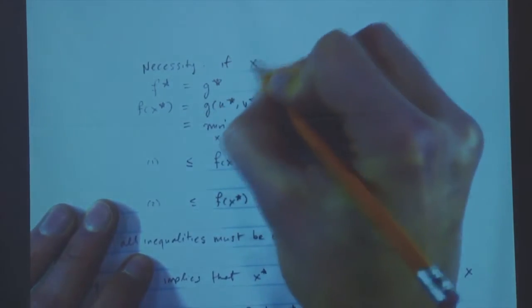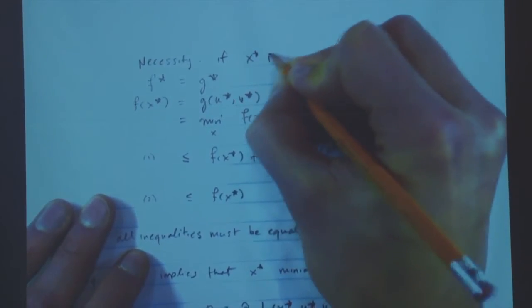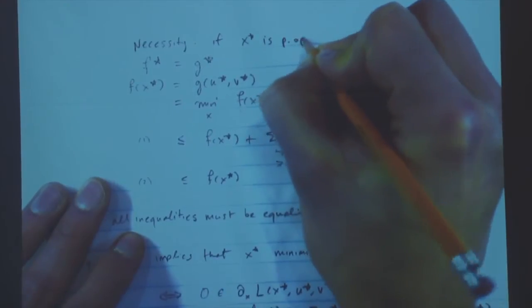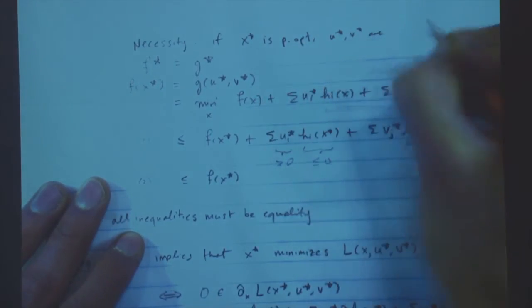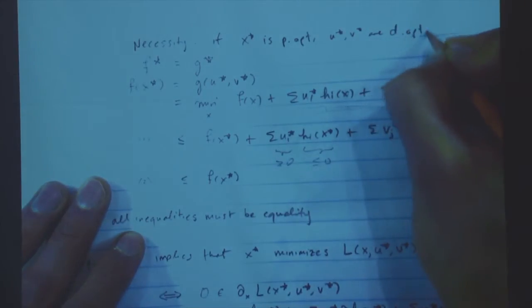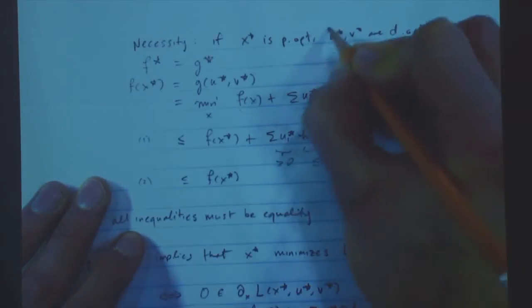Okay. Just to be clear, this was necessity, which means that we are assuming if x star is primal optimal and u star v star are dual optimal, then the following stuff holds.